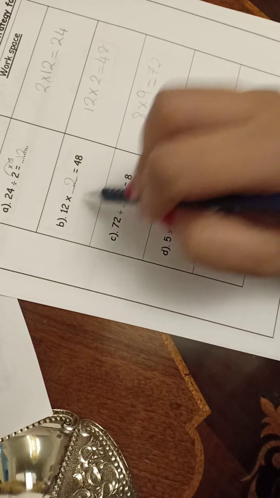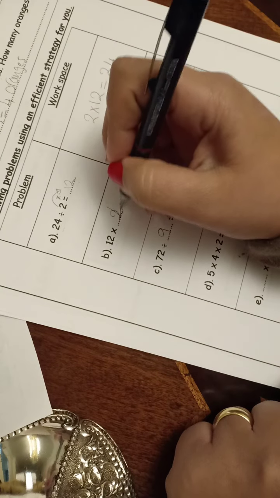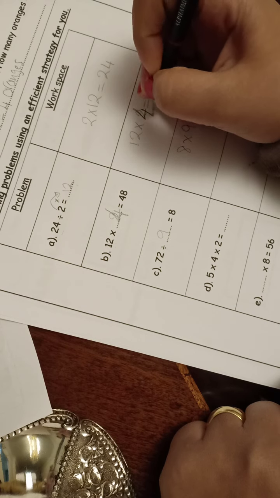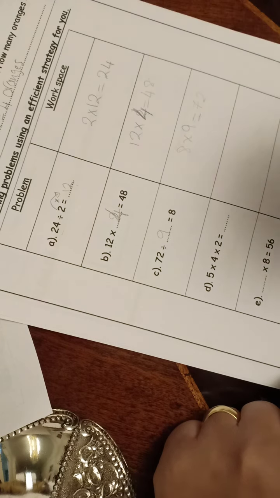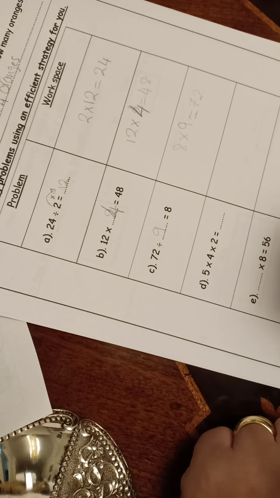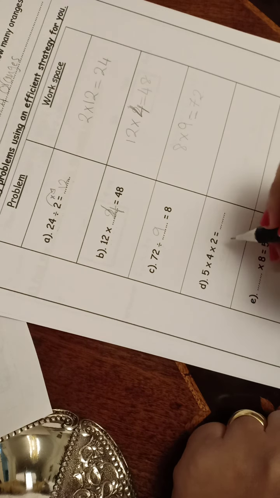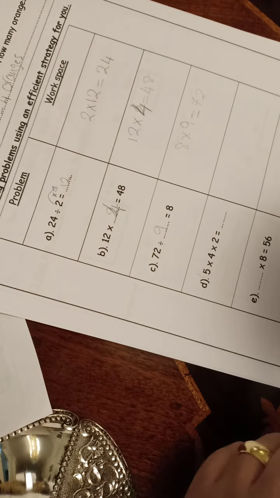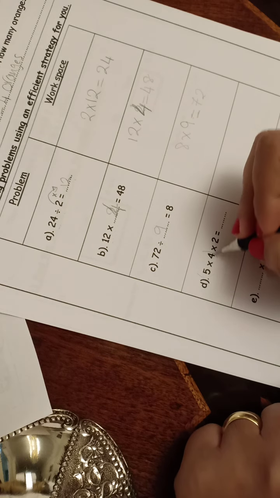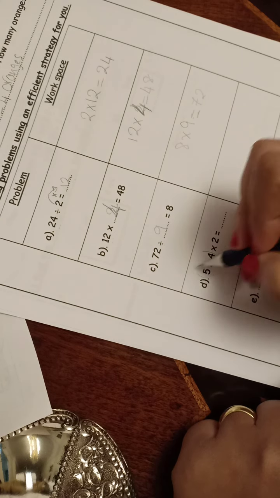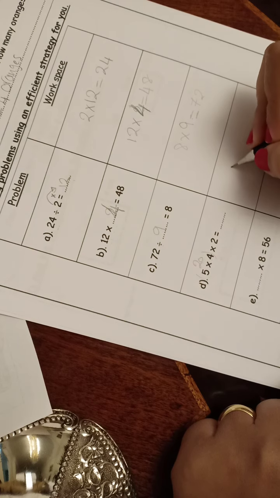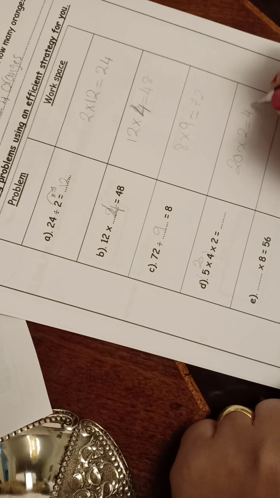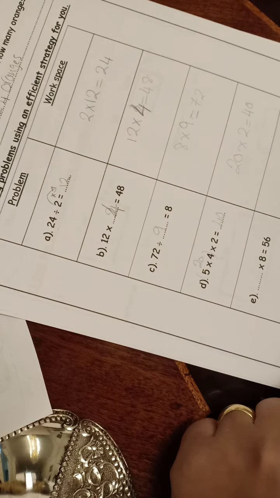Then 5 times 4 times 2. What should we do here? We will put brackets. 5 times 4 equals 20. We will write it here in the workspace. 20 times 2 equals 40. So the answer will be 40.